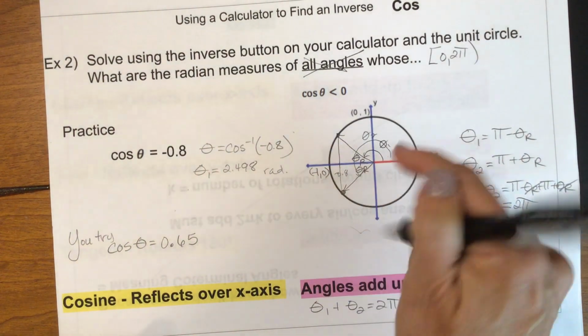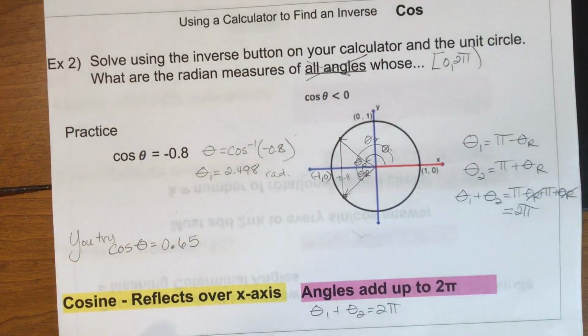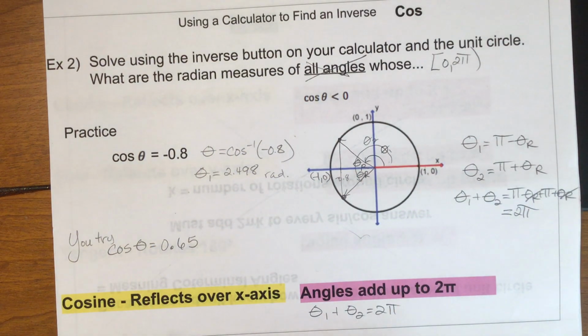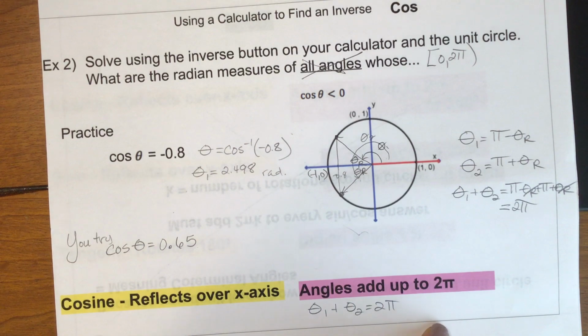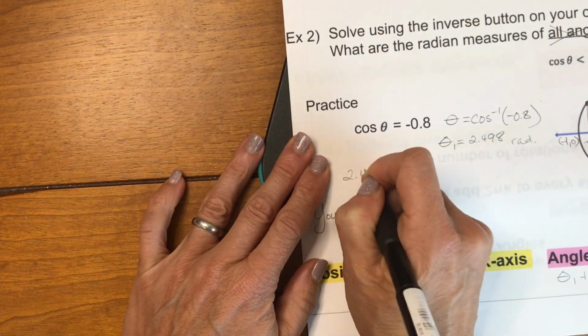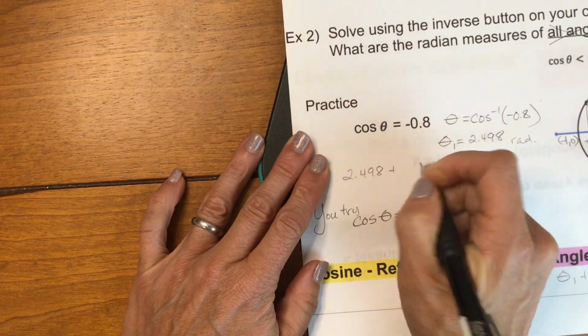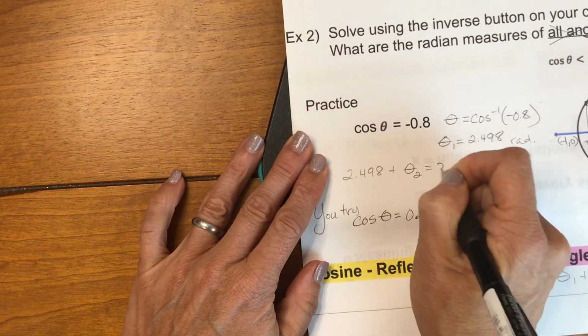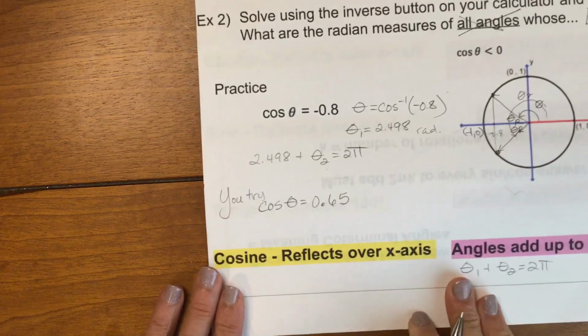Now, we still want to get theta 2. The calculator's never going to give us that. So that's where we use what goes on in pink over here. We know that 2.498 plus theta 2 has to equal 2 pi.